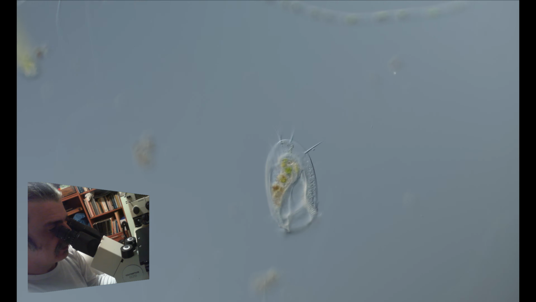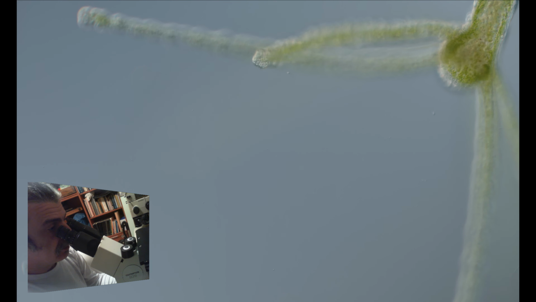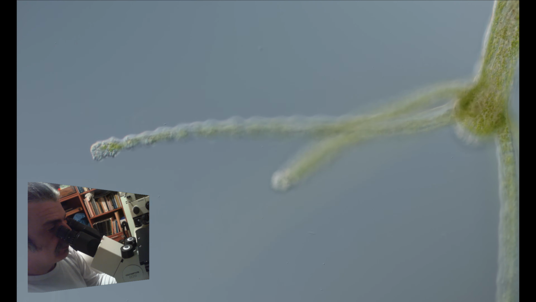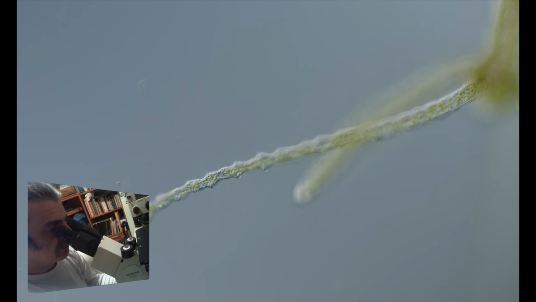And here is Euplotes, another very common ciliate. It's very fast, but we can track it. Right now I'm in the middle of the water column. The water column is about 0.5 millimeter.